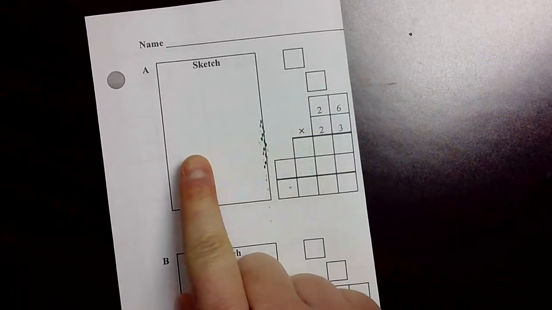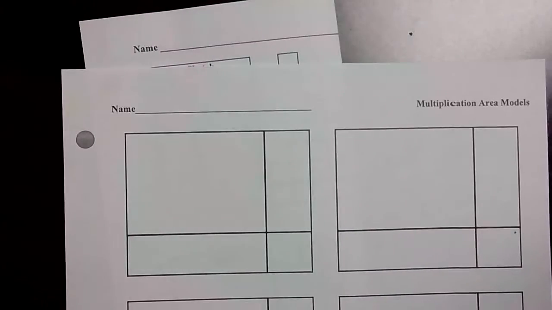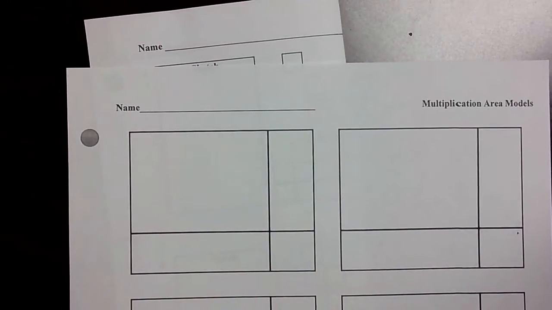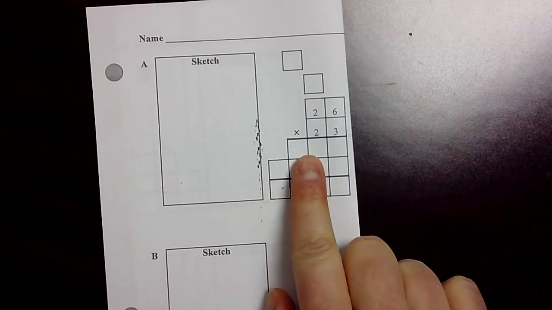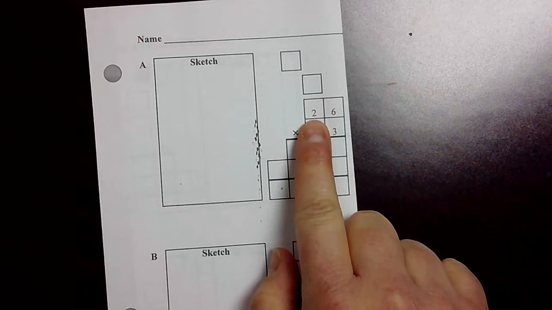This week, we're continuing our lessons to solve two-digit times two-digit multiplication. We're going to be using standard algorithm. We're going to be sketching to find our answer. And also this week, I'm introducing the area model to help us solve it. I think that you'll enjoy that as well. All right, so our first problem is we have factor times factor equal product.